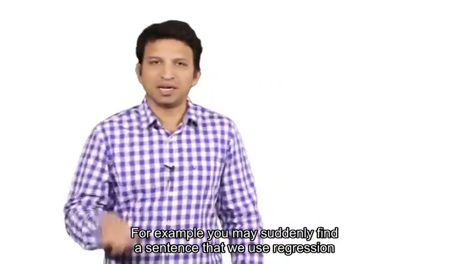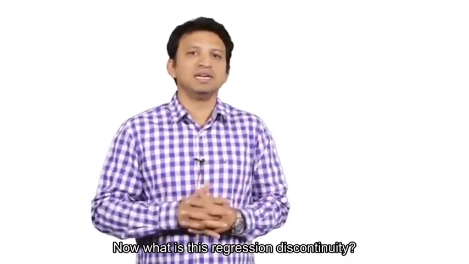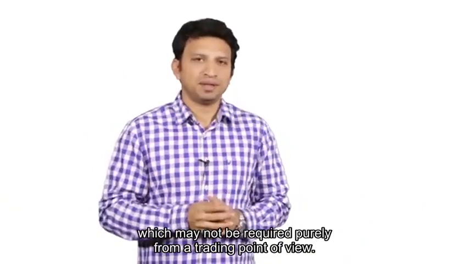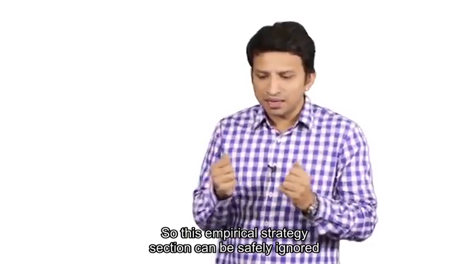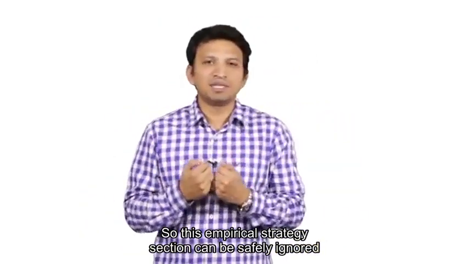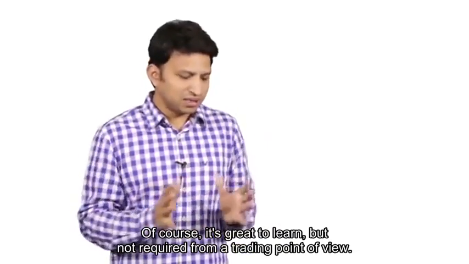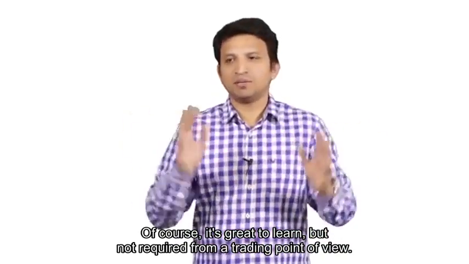For example, you may suddenly find a sentence that says we use the regression discontinuity technique. Now what is this regression discontinuity? If you try understanding it, it may take a lot of time, which may not be required purely from a trading point of view. So this empirical strategy section can be safely ignored from a purely trading point of view. Of course, it's great to learn, but not required.